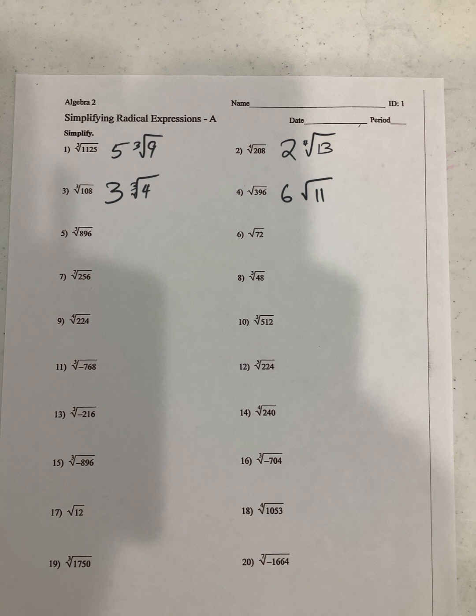All right, cubed root of 896. So now you've got to find what cubed root goes into 896. So real quickly, I just did 896 divided by 27 because I can take the cubed root of 27. That didn't work. And then I did 64. The cubed root of 64 is 4. 896 divided by 64 is 14.